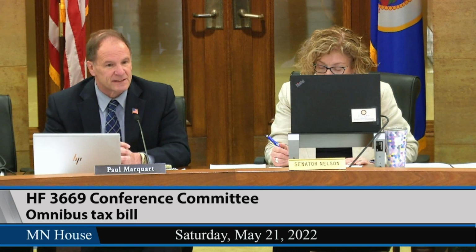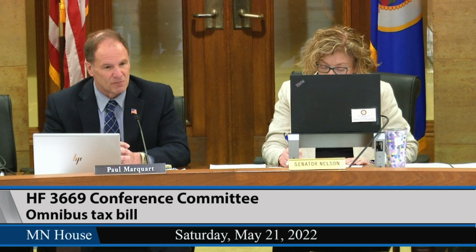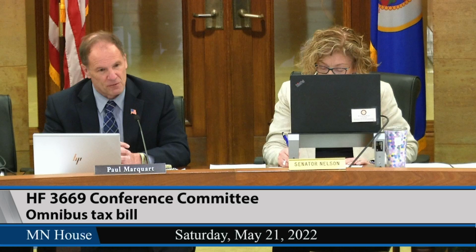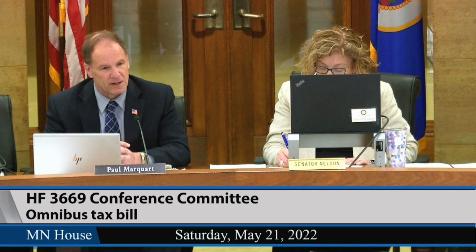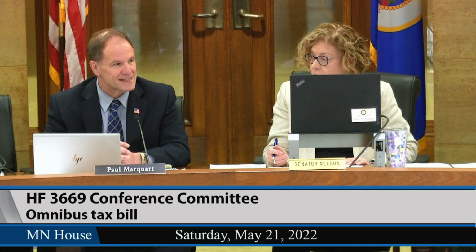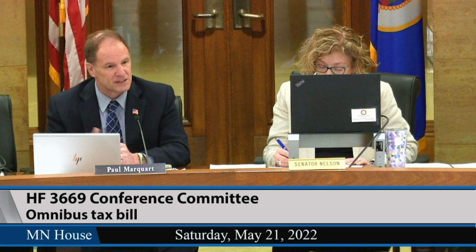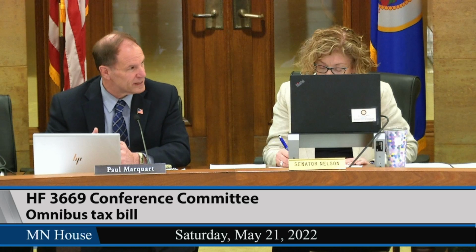The other part is we move from a household income, which is what you need right now when you apply for the renter's credit or the homestead credit state refund, where you have to include all sorts of additional income, like even your non-tax Social Security. We move that to what you have on the income tax form, which is your adjusted gross income.